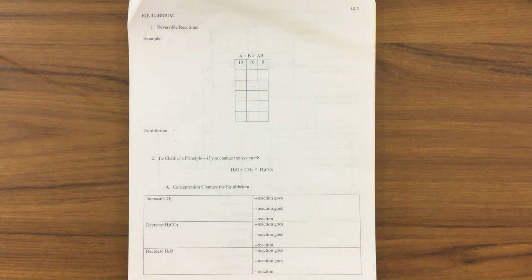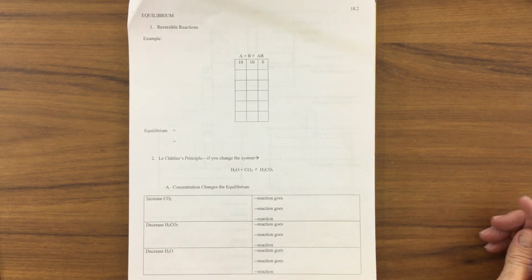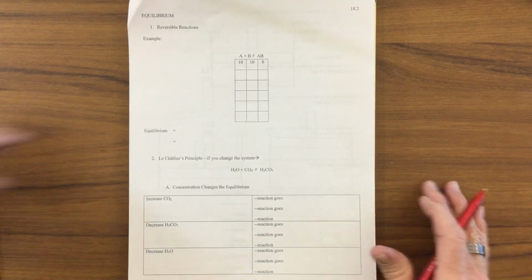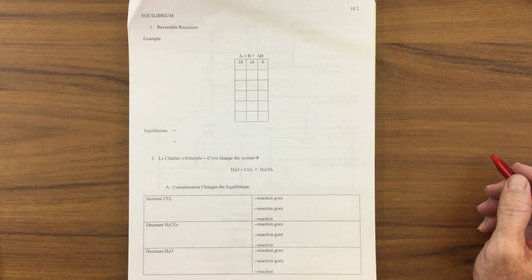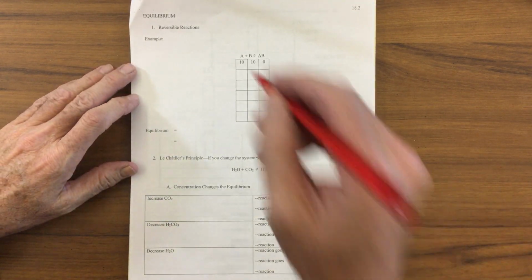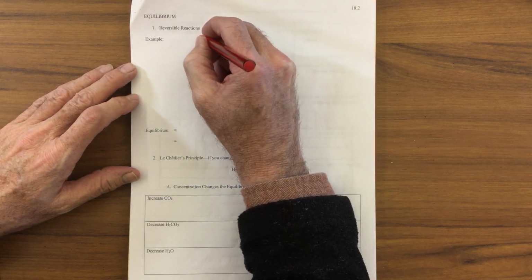Let's take a look at what this is with chemistry. With equilibrium, we're going to be looking at what's called a reversible reaction. And we'll get to the definition of the reversible reaction. Here is an example. We've seen this before as well.